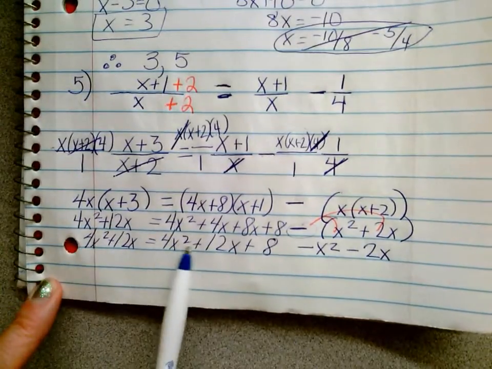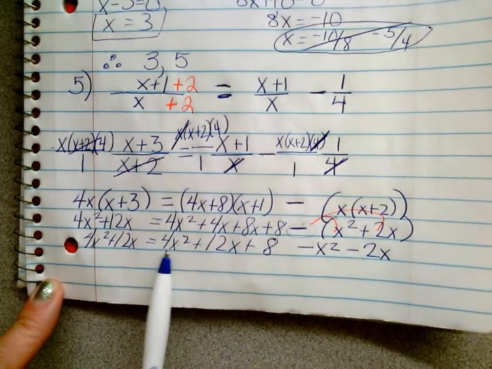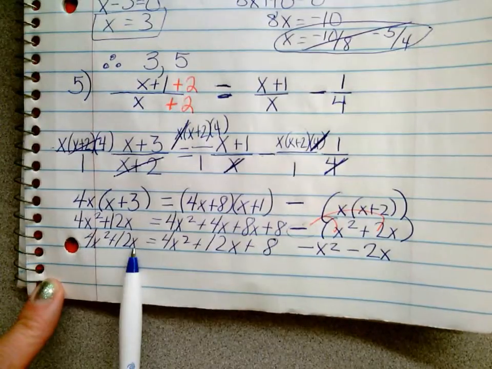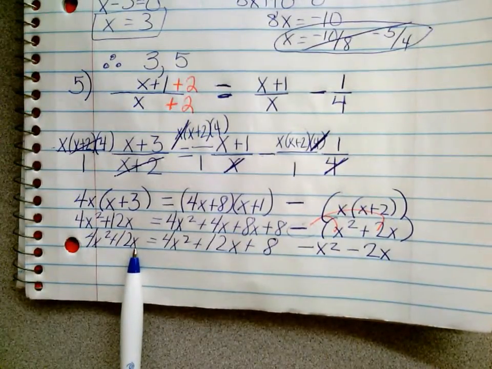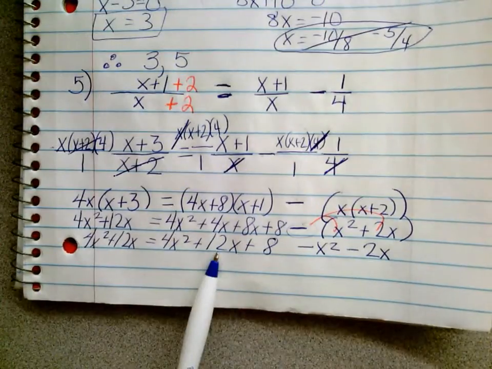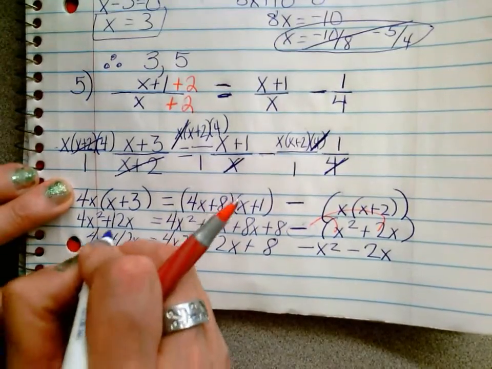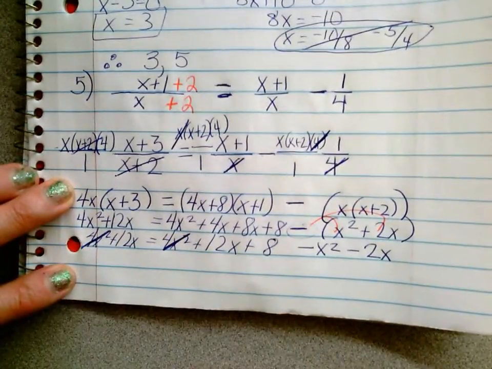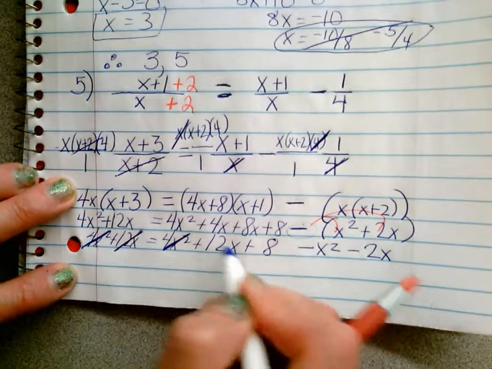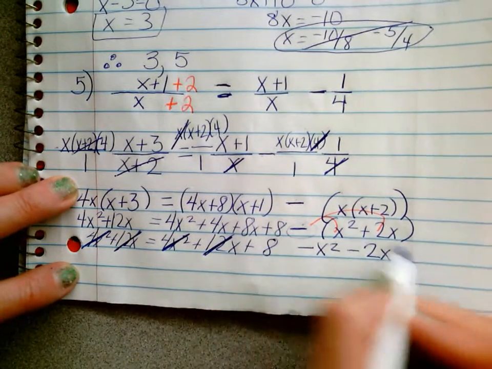If I subtracted this over to here, it would be 0, right? This over to here, it would still be 0. Same way with this, right? If I subtracted this over to here, it would be 0. Or the other way. Same idea. Okay? So, I'm going to cancel those and that, which leaves me this.